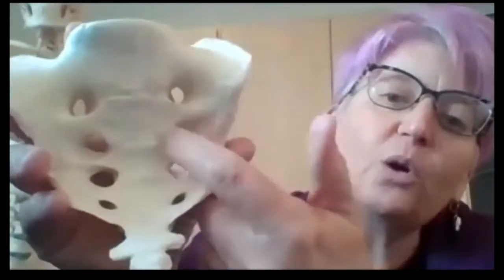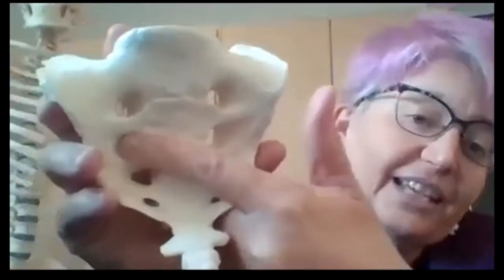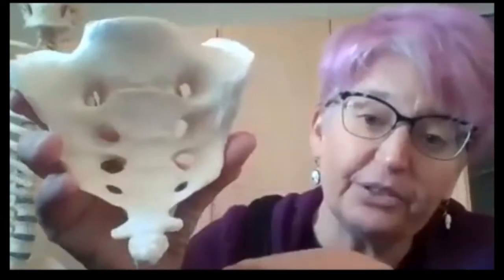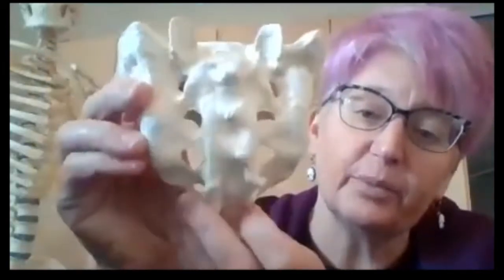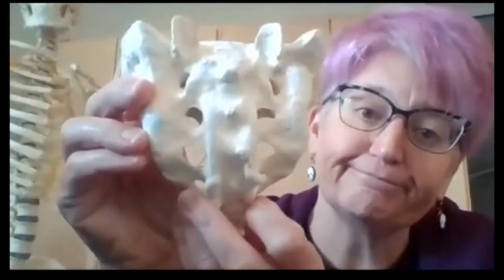We also have these holes on the side. On the anterior side, they're called the anterior sacral foramina. On the posterior side, they're called the posterior sacral foramina.